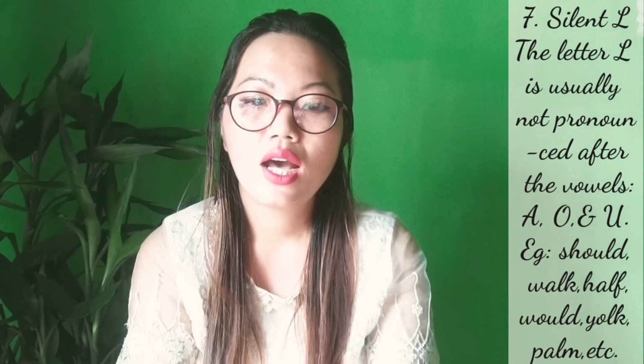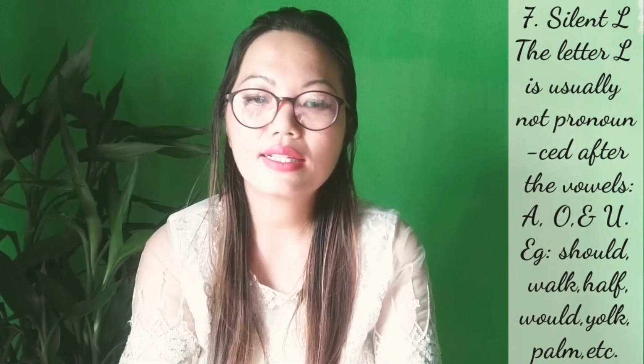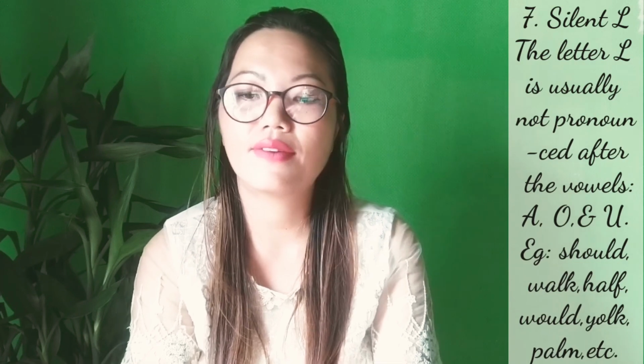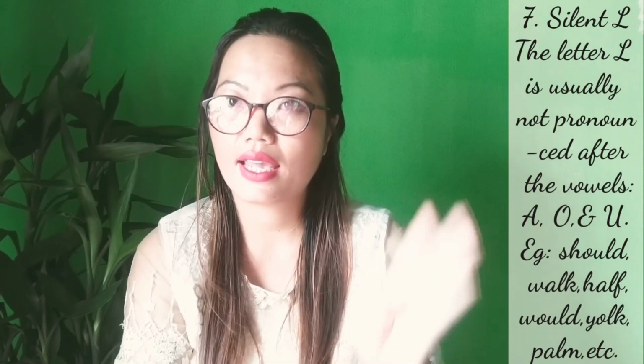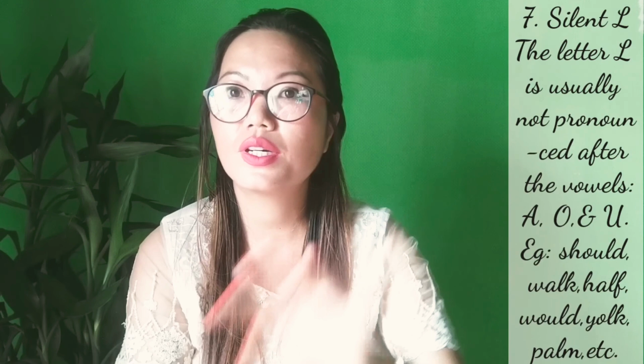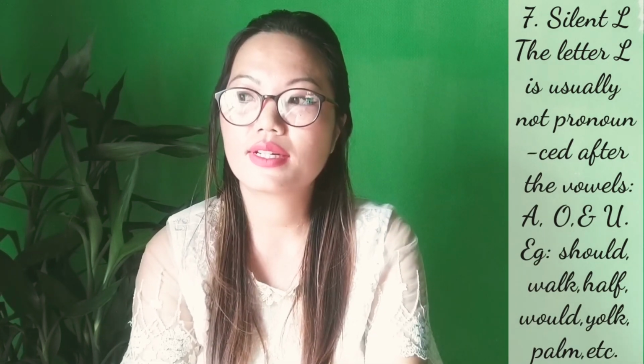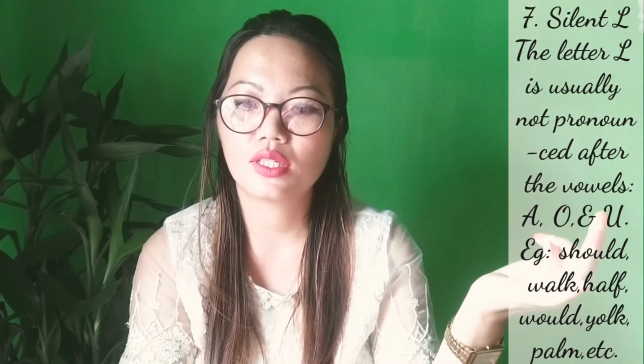Next we have the silent letter L. L is not pronounced when it comes after vowels like A, O, and U in a word. Example words are should, could, half, calf, and so on.